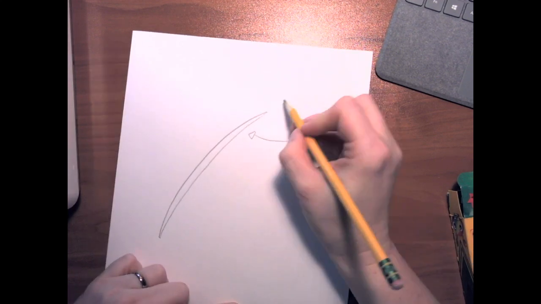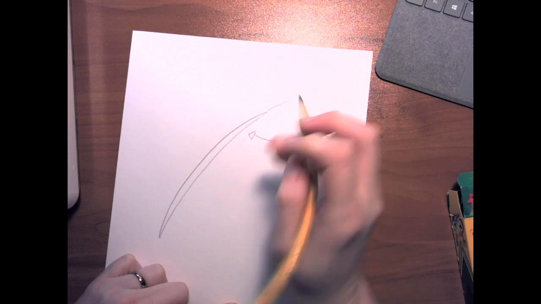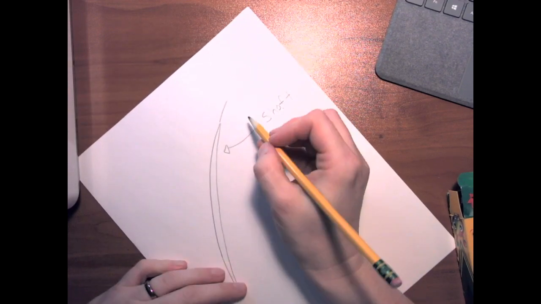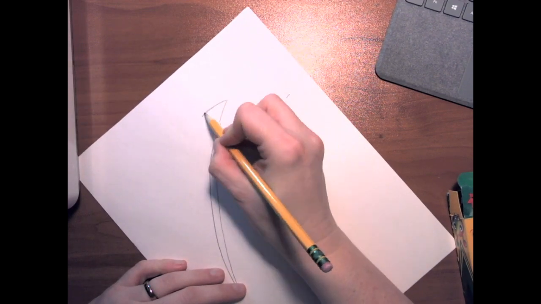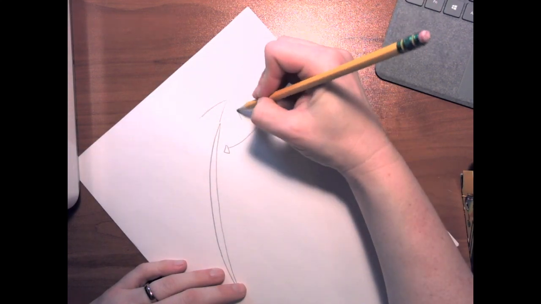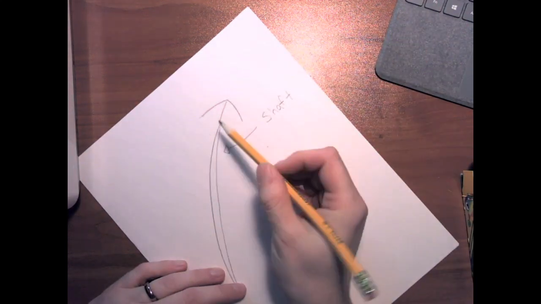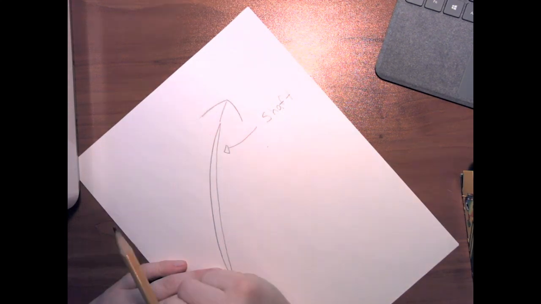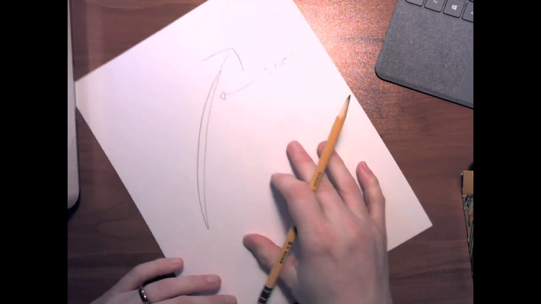Next, we're going to draw a thin line coming off the top and two diagonal lines coming off. Looks like you've kind of made a big upside down W.